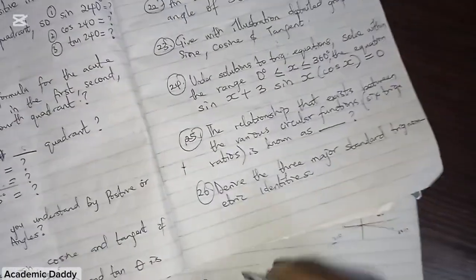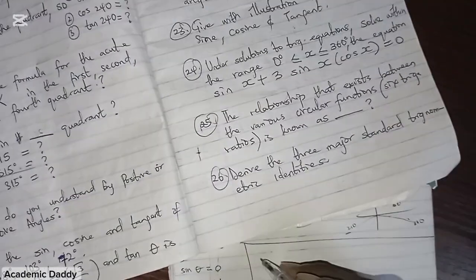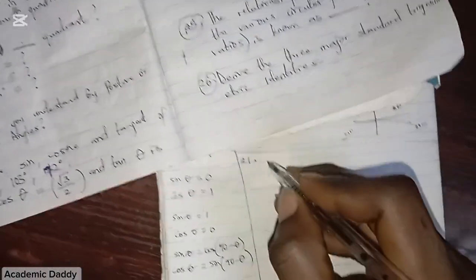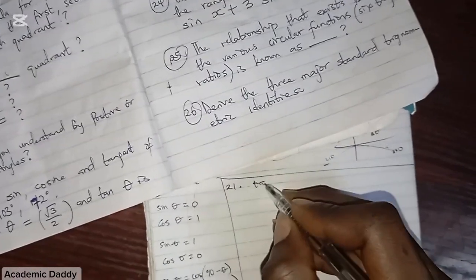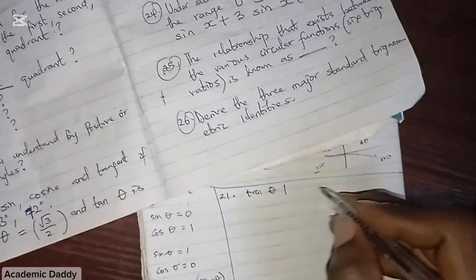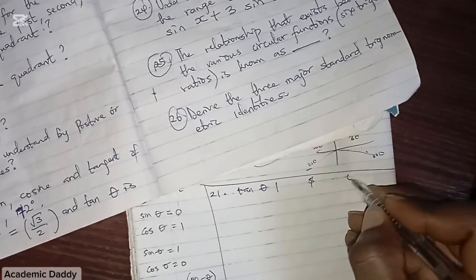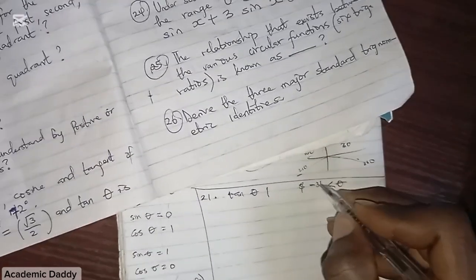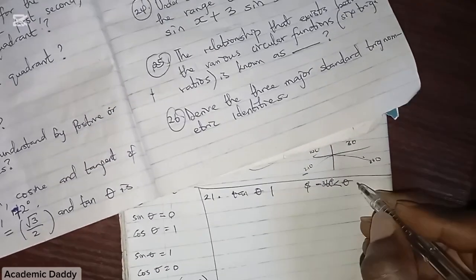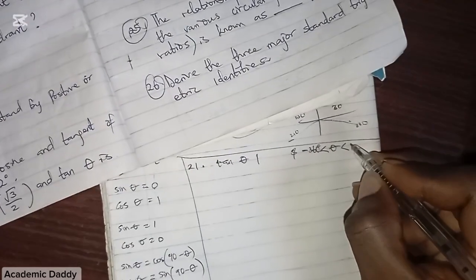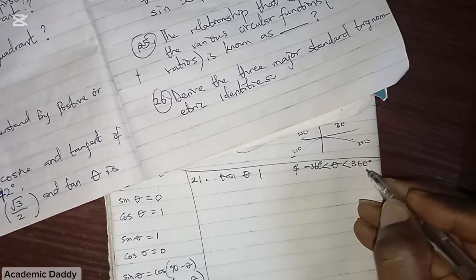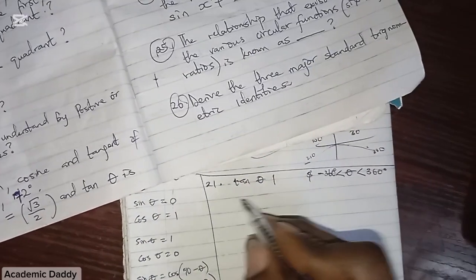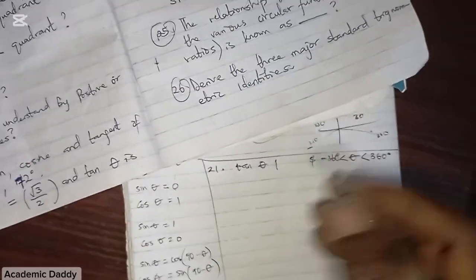Question 21. tan theta equals 1, and theta falls in the range of minus 360 degrees to 360 degrees. So they said I should give 4 possible values for theta.